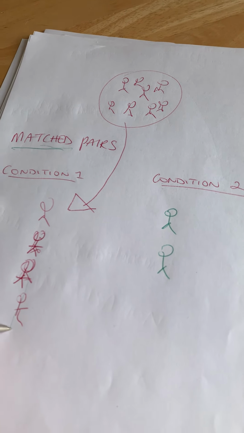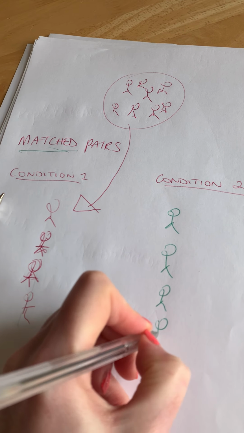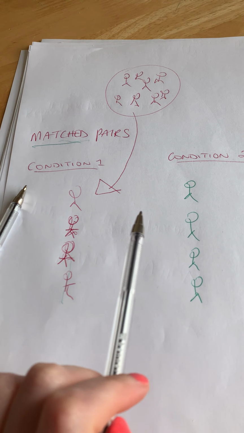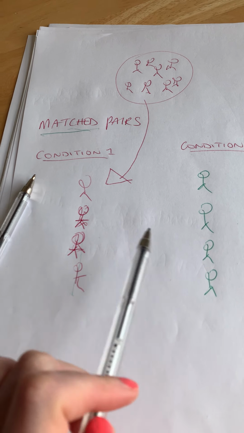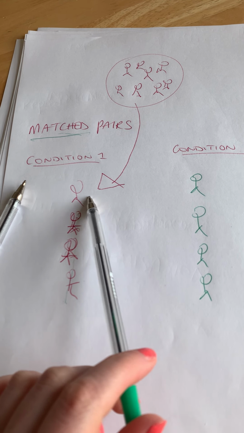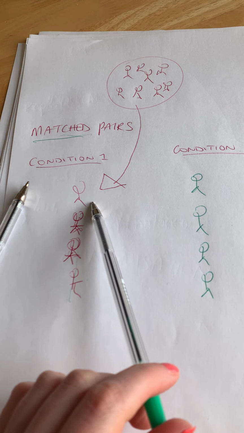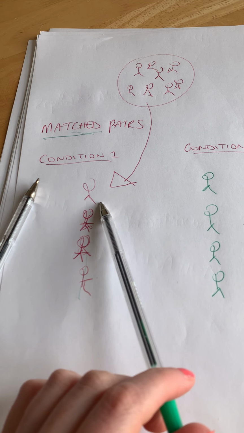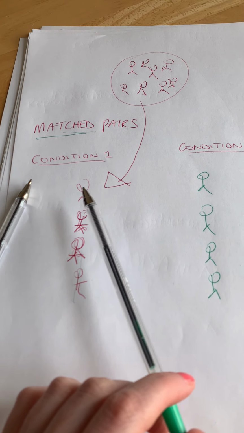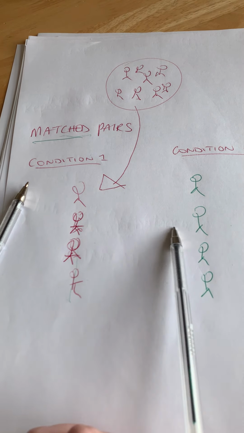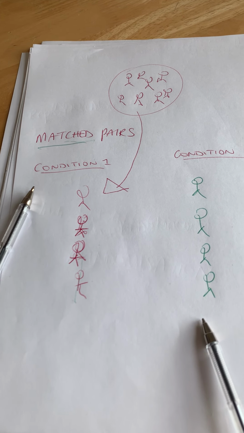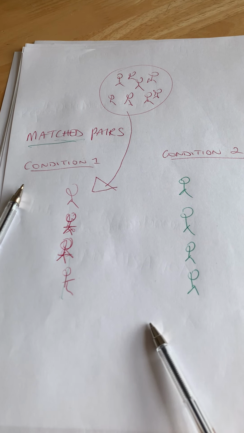Everybody in condition 1 is matched with somebody from condition 2. Now they're matched for a characteristic that is relevant to our experiment. Okay, so for example, we could match them up by hair color, but hair color is not going to affect our experiment on coffee and concentration. So it has to be a match in terms of a characteristic that might have an effect on our experiment and the results that we get. Okay, so that's a matched pair.